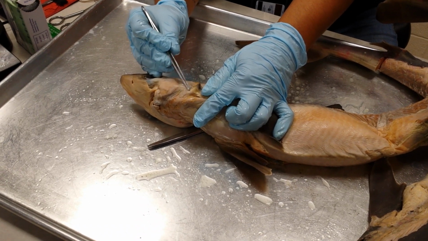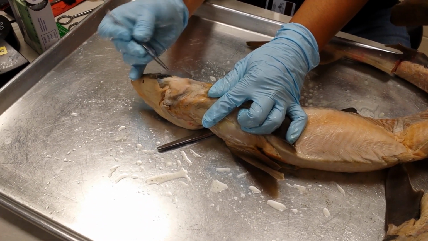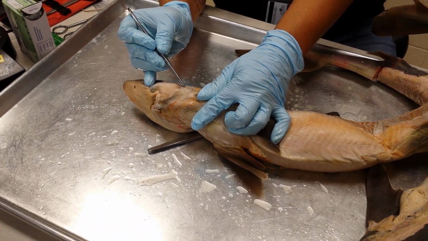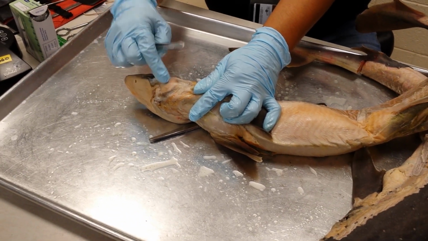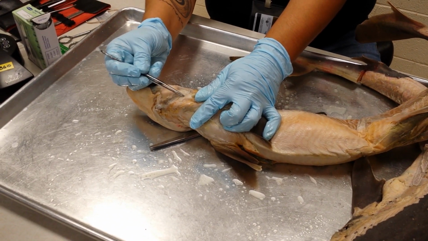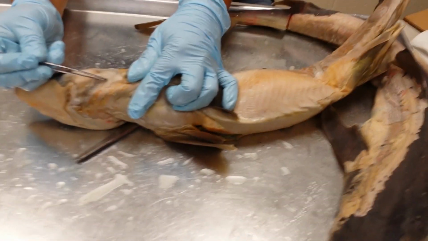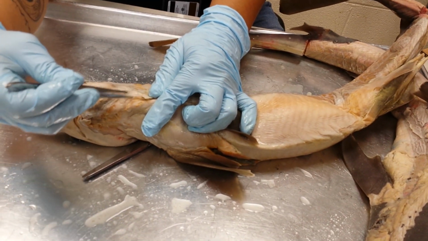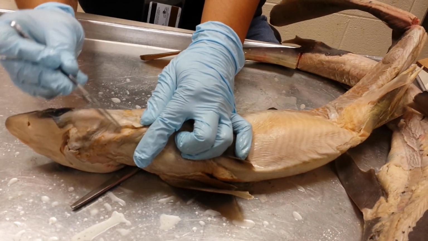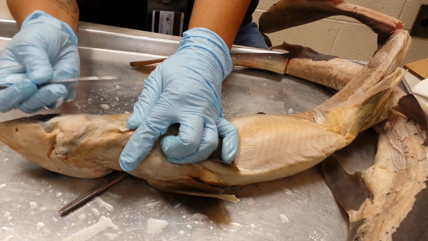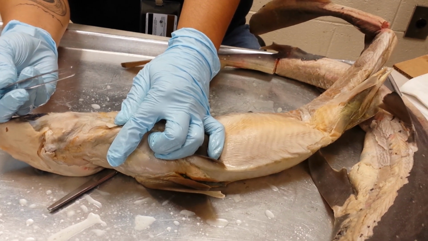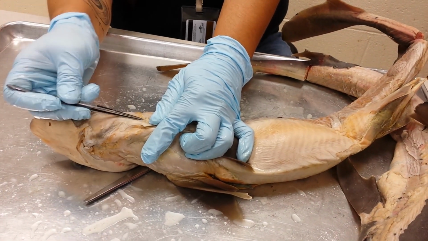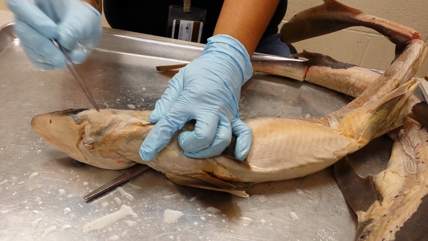Some of it's gone on this side, but I won't ask you to distinguish between them. The one that's closest to the adductor mandibulae is called the levator hyomandibula. And then the one that's just behind it, which is a small strip like this, partially gone on this guy, is called the levator hyoides.